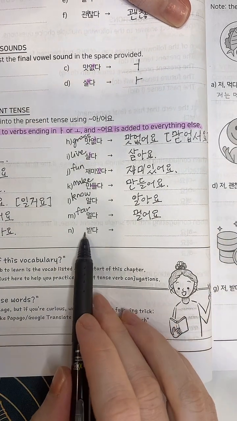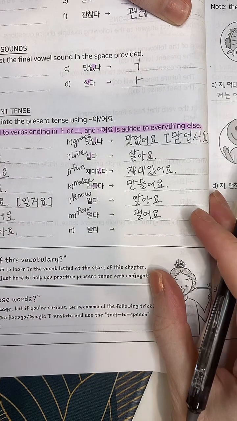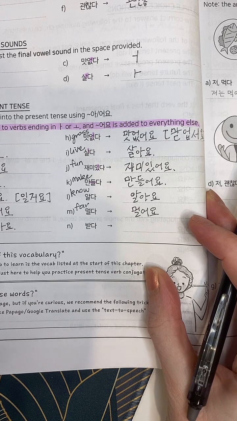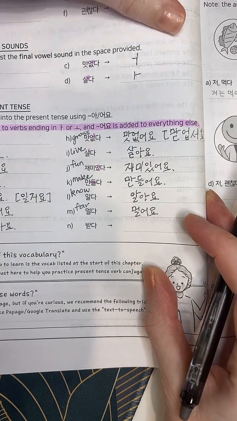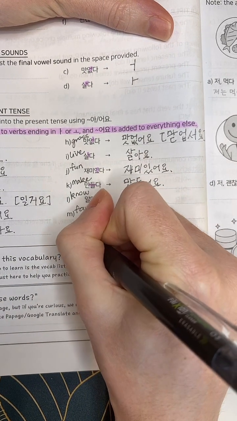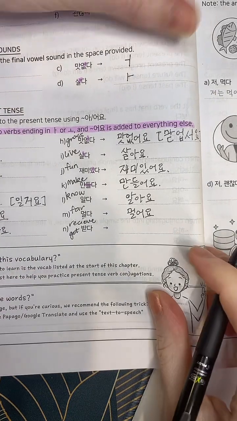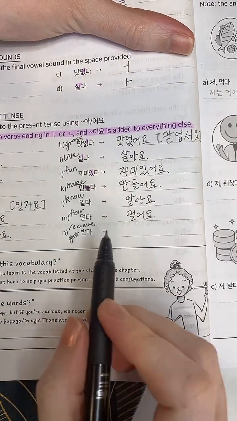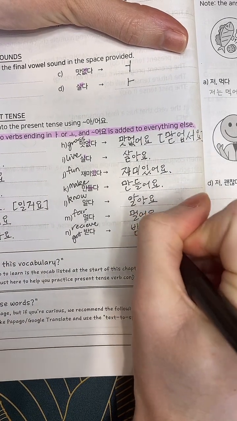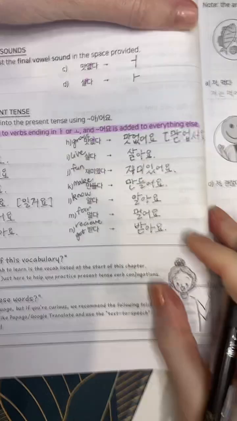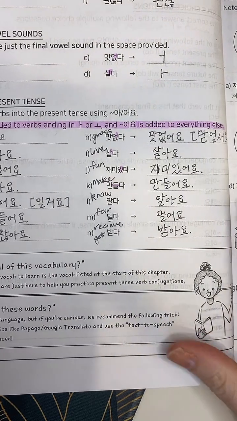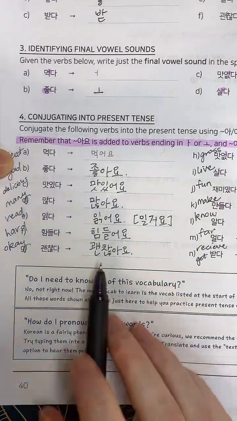Okay, and this last verb, patta. Anyone know what this verb means? Augustina, yes, it means to receive or get, or obtain something. Patta. And, excuse me, the final vowel sound is a, so it becomes parayo. Parayo means to receive. I receive something, I get something. Parayo. Okay, so then we have two little notes here.